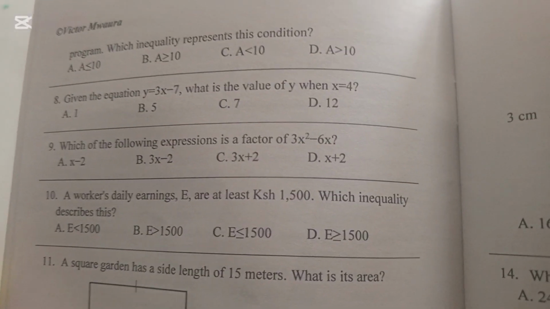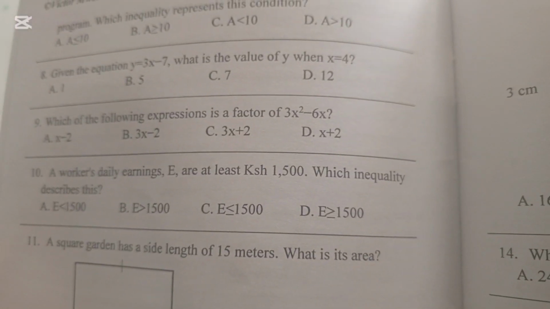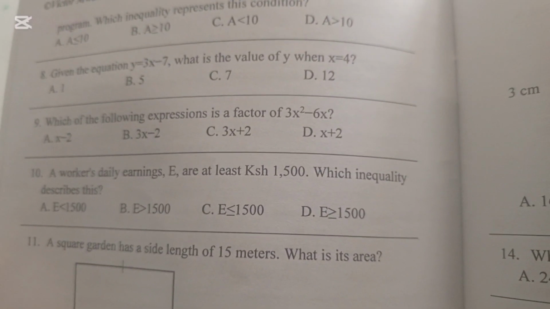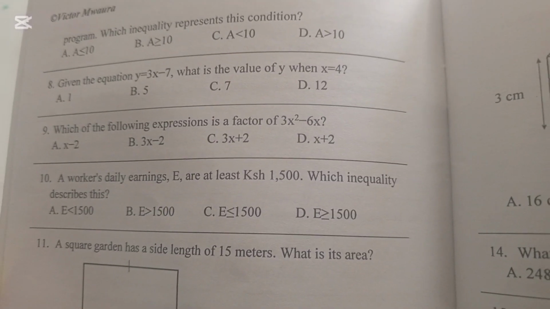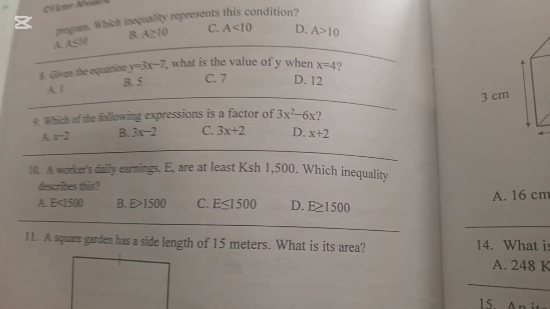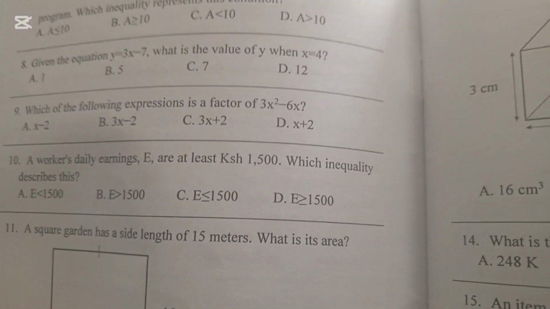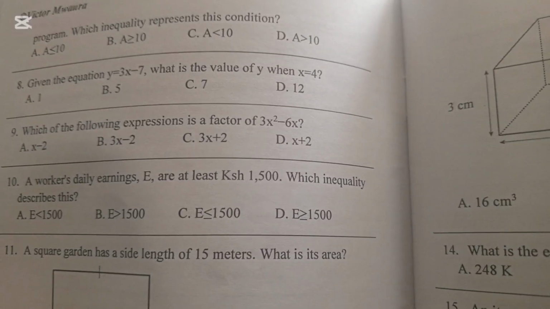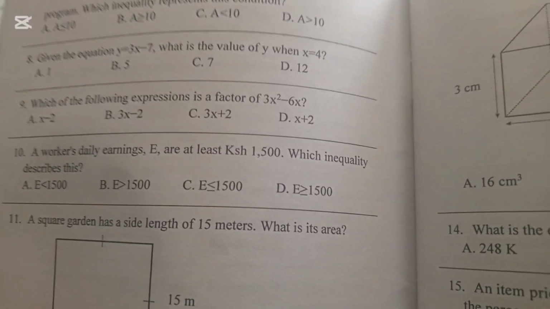We are saying that this employee gets 1,500 shillings or more. So 1,500 is included and is the least they are getting. He could take home 1,600, 1,700, 2,000, 5,000, but will never take less than 1,500.